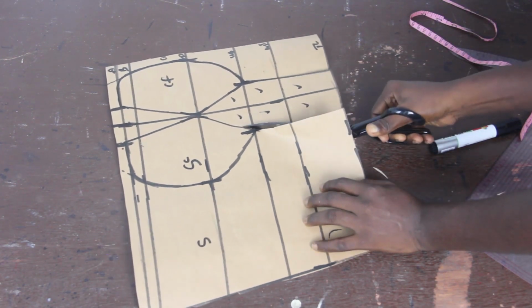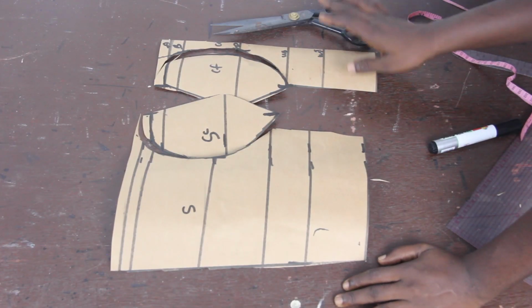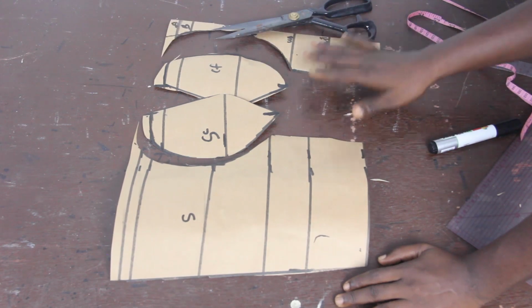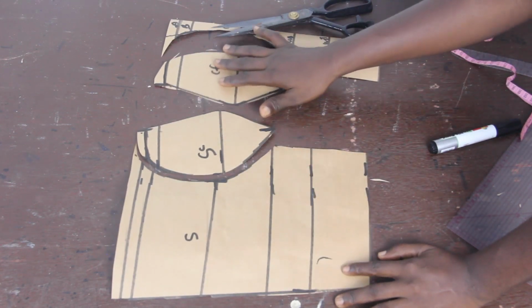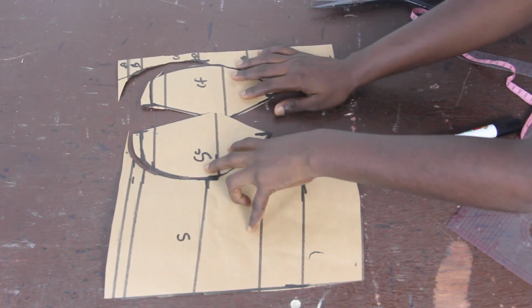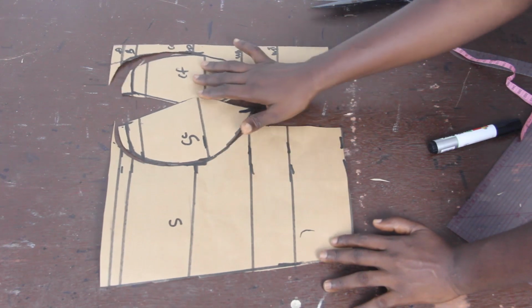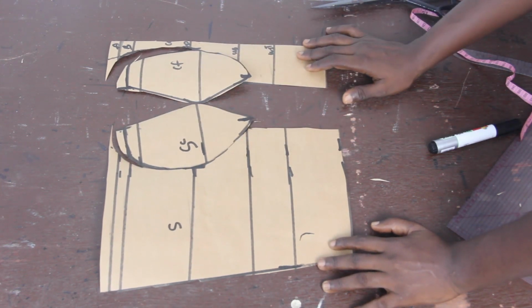So I'll go ahead and cut this out. Guys, after cutting this out, this is what we have. You can see your center front, and this is what we have for our tube corset. So I'll go ahead and draft the back block.